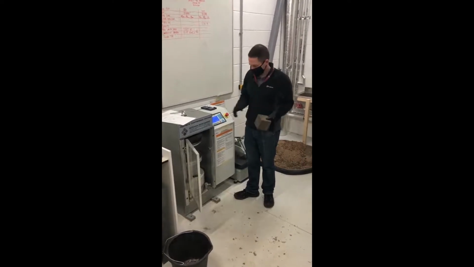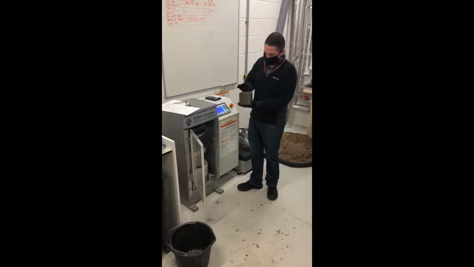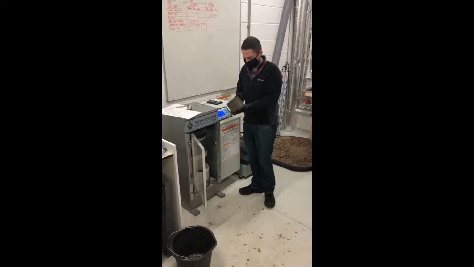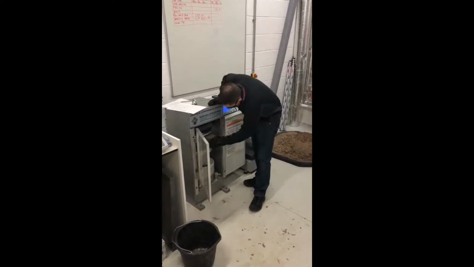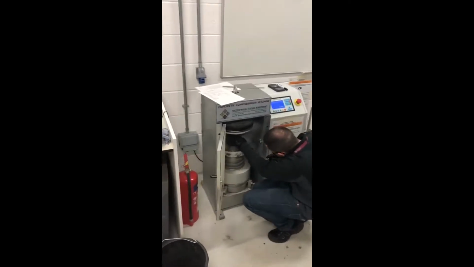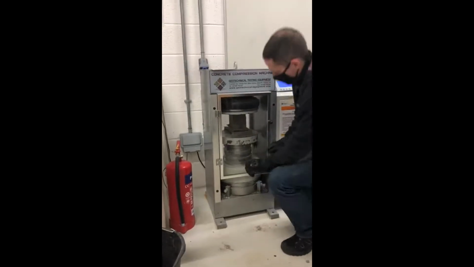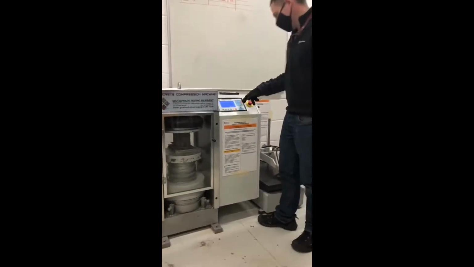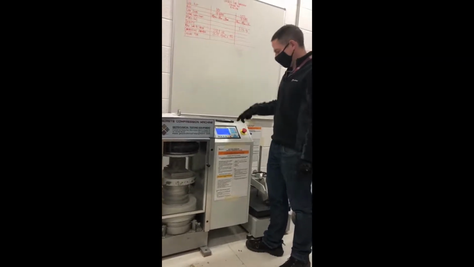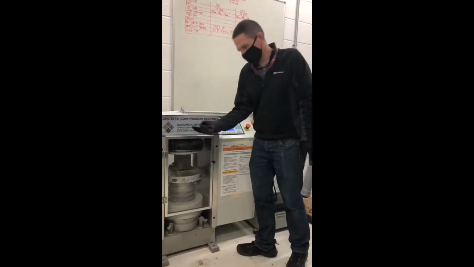So same as before, we'll just position it in the middle of the machine as best we can. Again, testing against one of the edges perpendicular to the surface it was made on. So pop that in there like so. Centralise it and then close the door. And then it's already preset, so we'll keep the settings the same. So again, it's going to be 6 kilonewtons per second. It's the rate at which that lower platen is going to raise up.